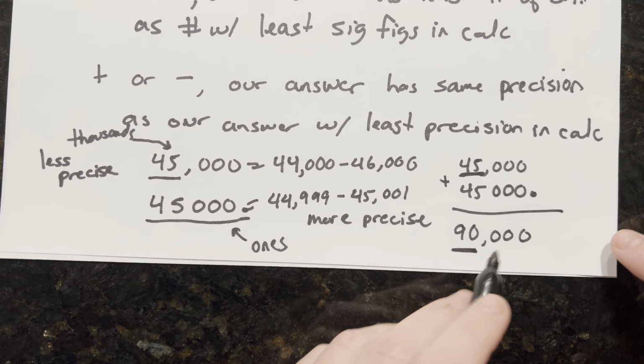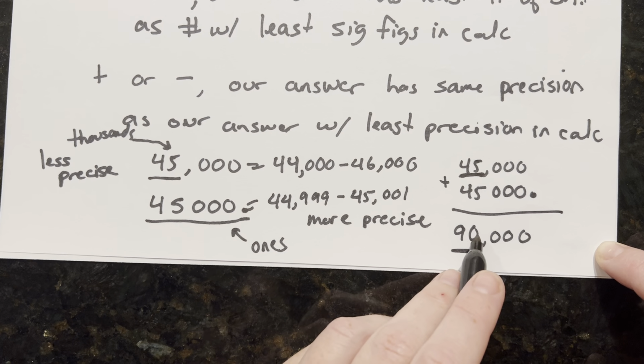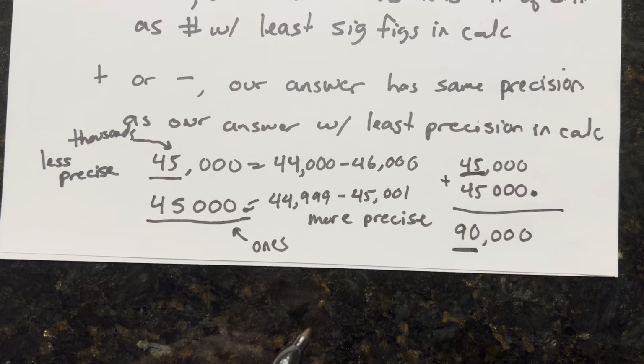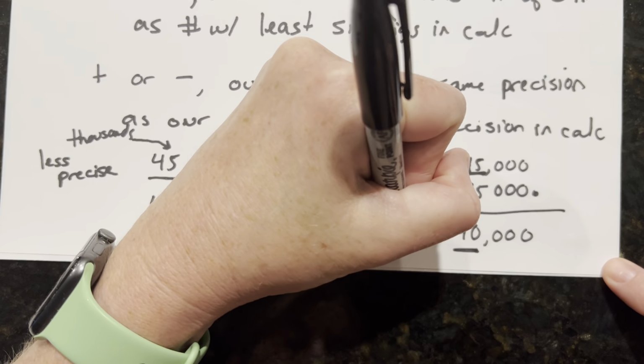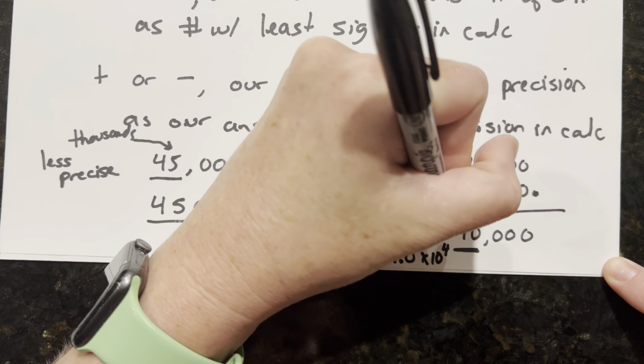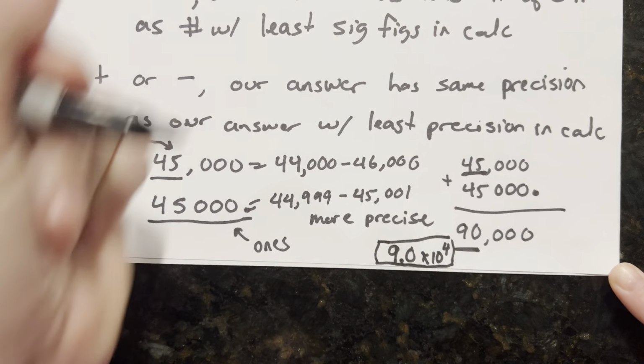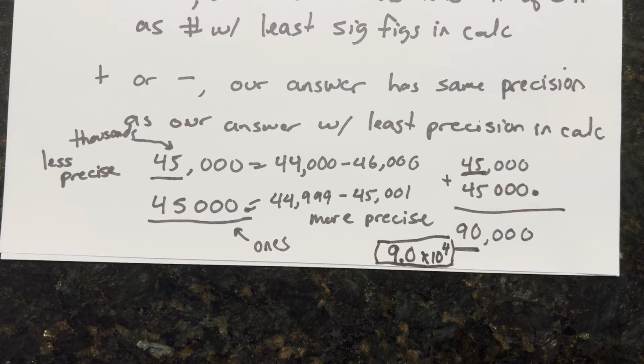Well, we can't just represent this number like this. We have to show that we actually know that zero, because we don't know if the zero is significant or not the way you have it written. And so we'll have to put that in scientific notation. That would be 9.0 times 10 to the 4. And that is the only way, I believe Andrew asked that question, that we can possibly know that it is significant, as if it's in scientific notation.